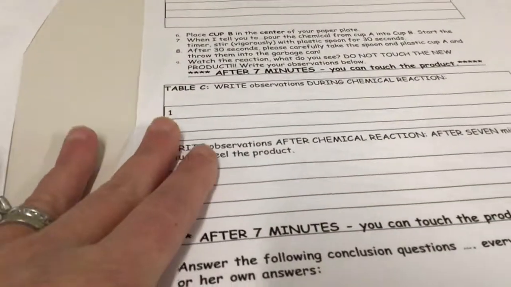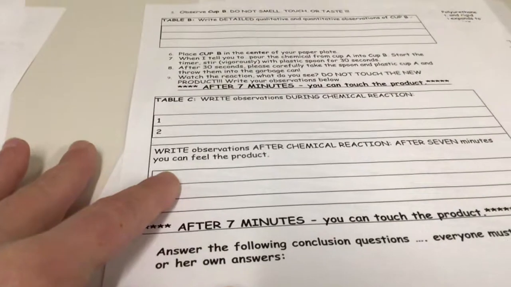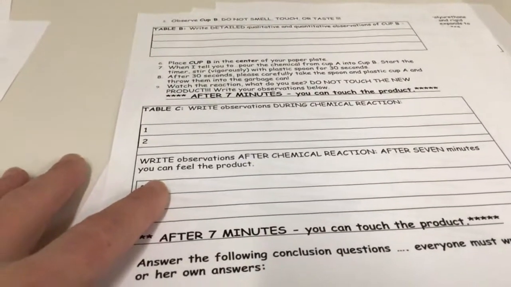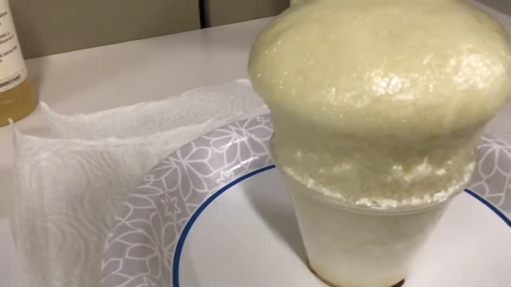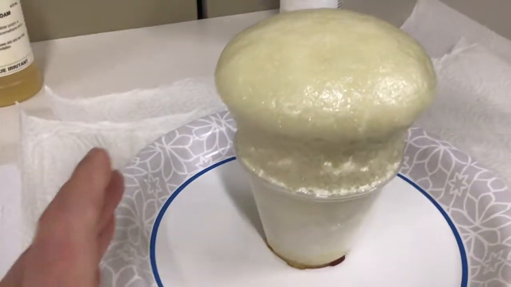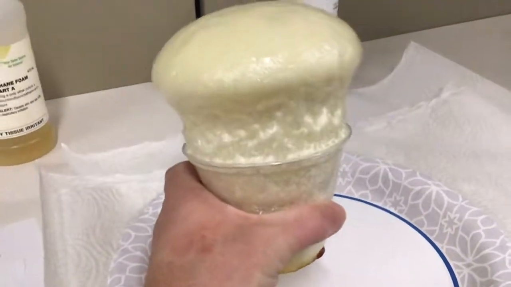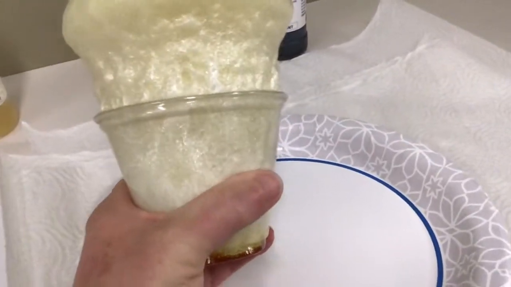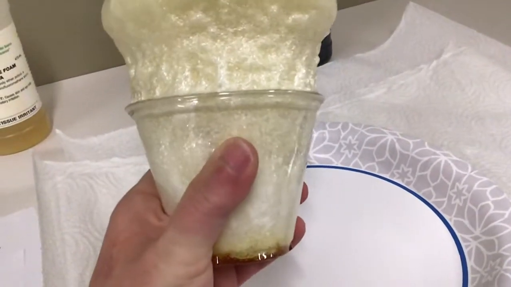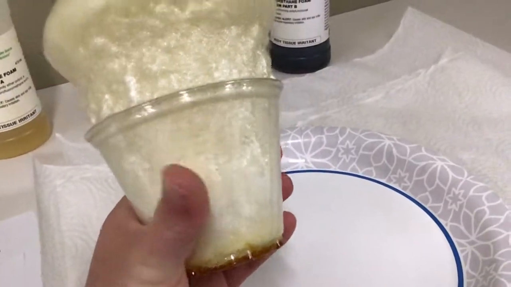All right, so we are going to be right here, so stop wherever you are, and we're going to be writing or typing observations after the chemical reaction. So it's unfortunate that you can't necessarily feel it, but I will try and do my best so you can capture this. So it definitely is toasty roasty. It is definitely warmer than it was before. These two liquids were at room temperature.